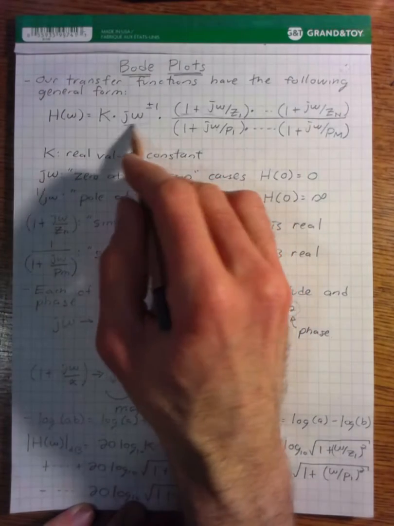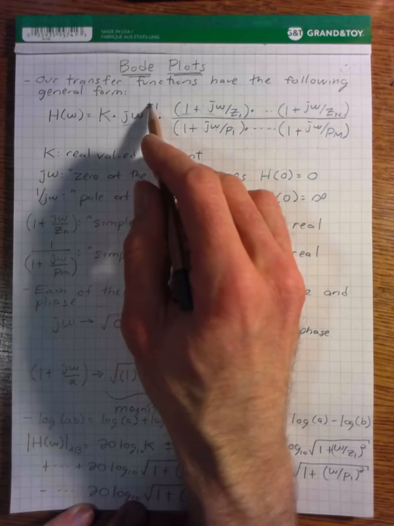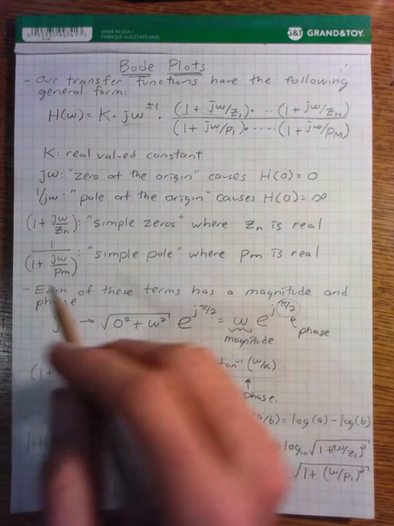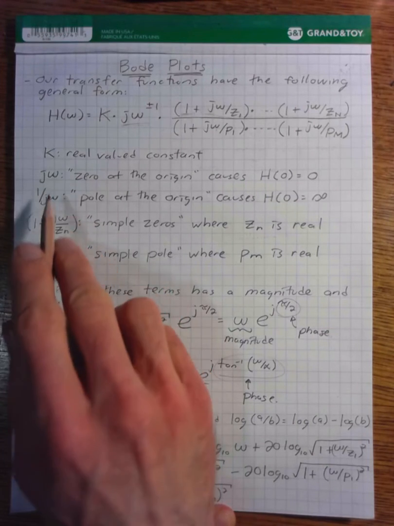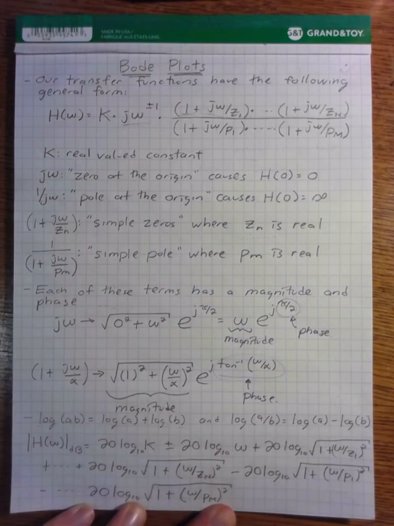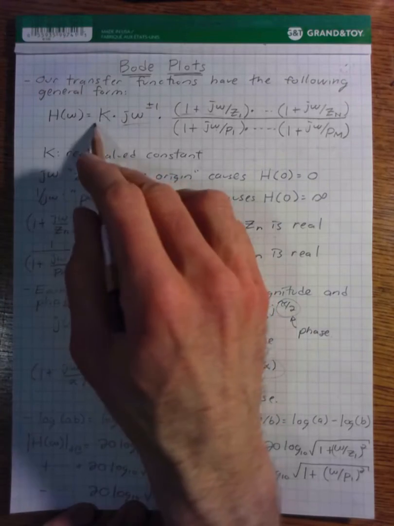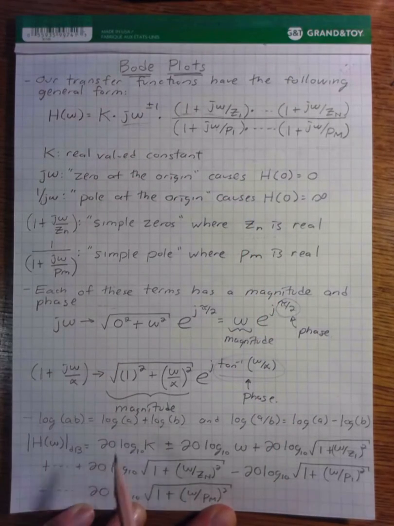This omega term, its magnitude is either added or subtracted, depending on whether it is a zero at the origin, in which case it would be added, or a pole at the origin, in which case it would be subtracted. And this real valued constant k is just put out front there.